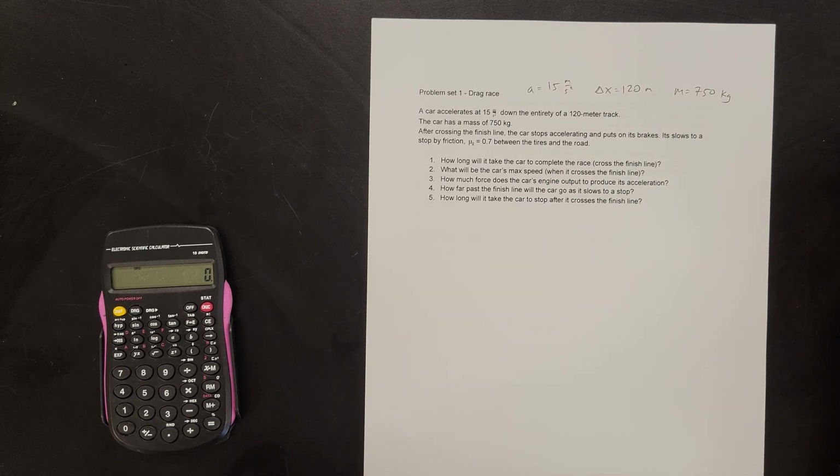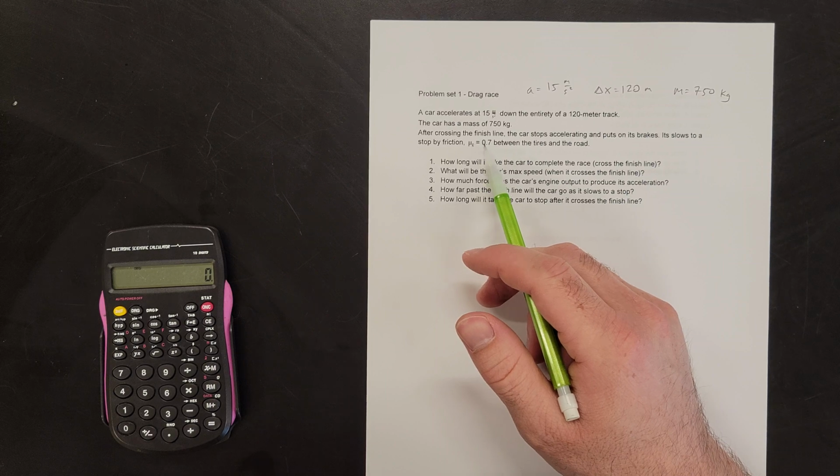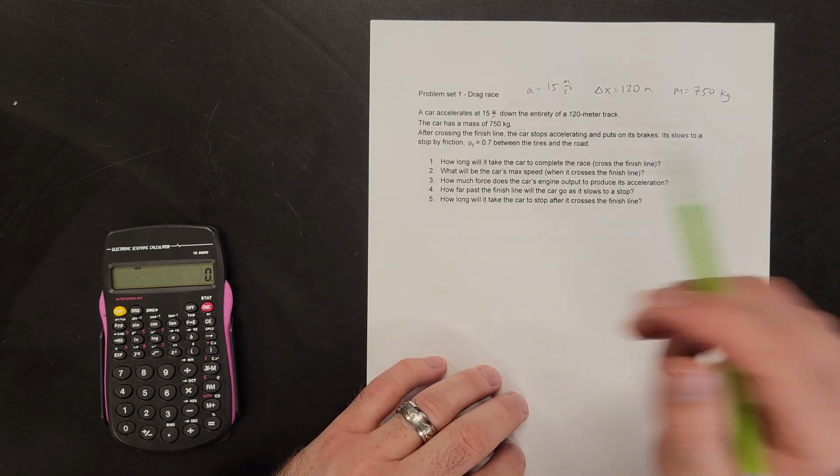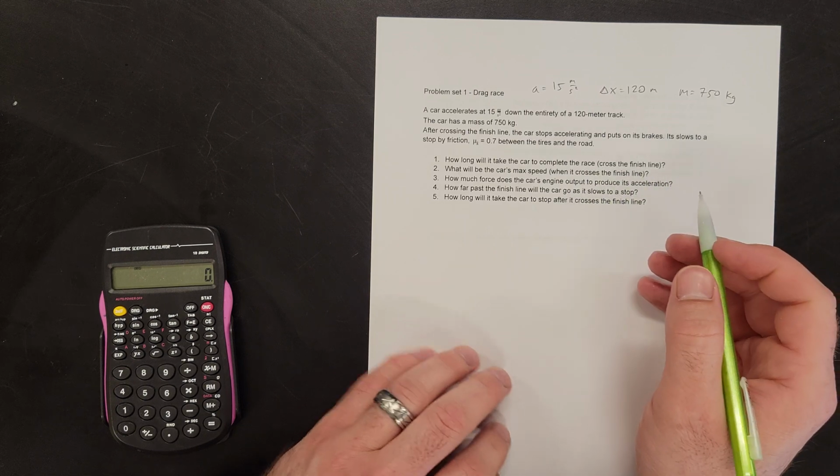After crossing the finish line, the car stops accelerating and puts on its brakes. It slows to a stop by friction. Coefficient of kinetic friction equals 0.7 between the tires and the road. How long will it take the car to complete the race, cross the finish line?